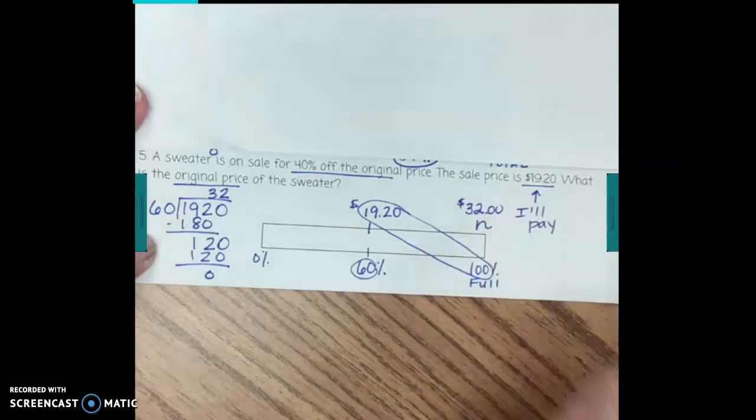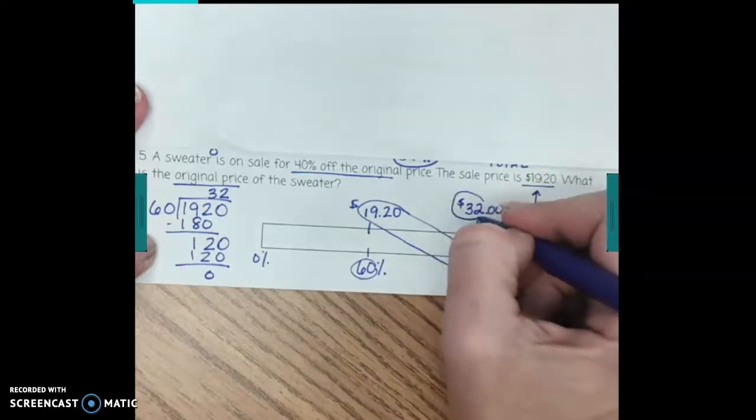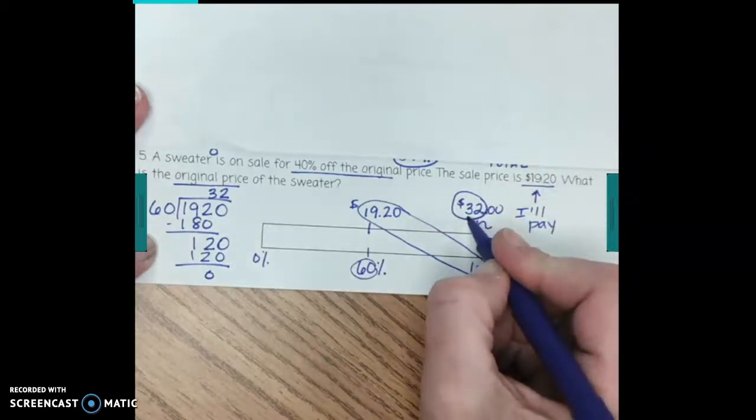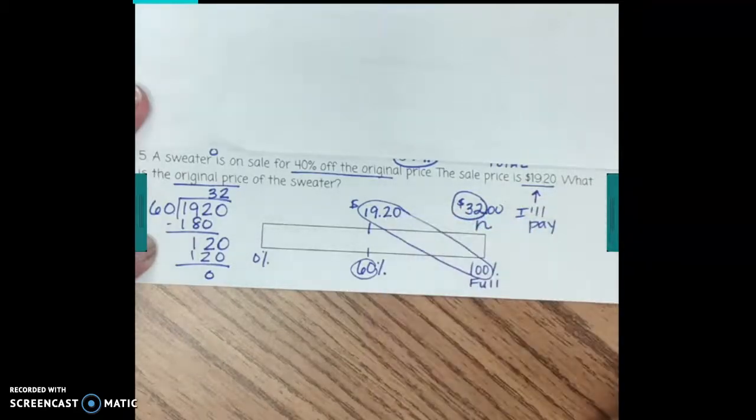You don't have to have those 2 zeros there, but it's $32. Originally, they took 40% off. It cost $19.20 on sale.